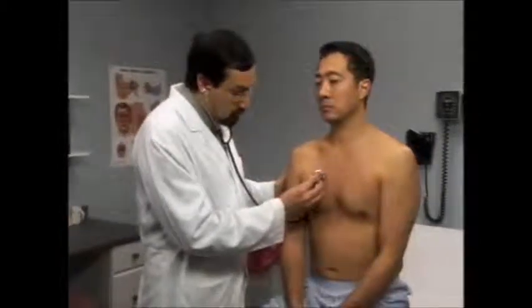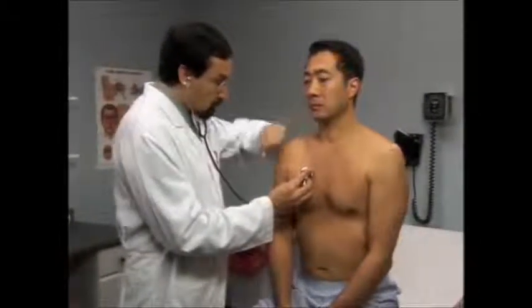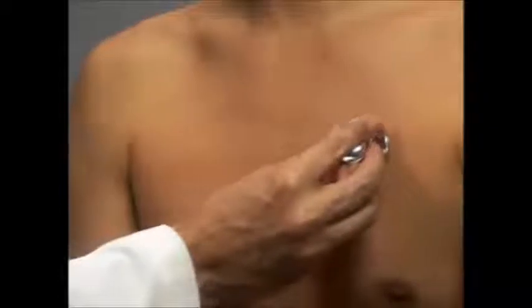Observe the rate, rhythm, depth, and effort of breathing, and listen for any audible sounds of breathing that may indicate respiratory distress. Now, listen and count the number of breaths per minute. Normally, a resting adult breathes easily, quietly, and regularly, about 14 to 20 times a minute.